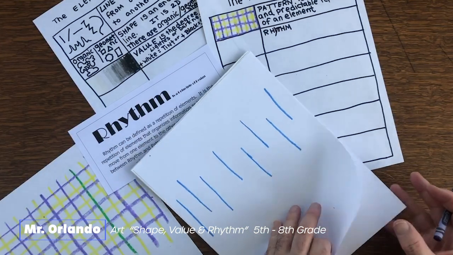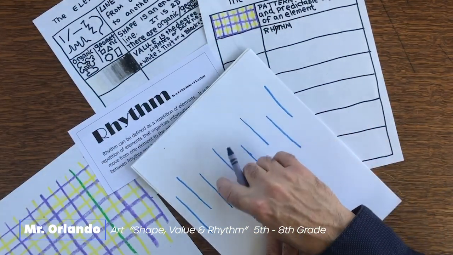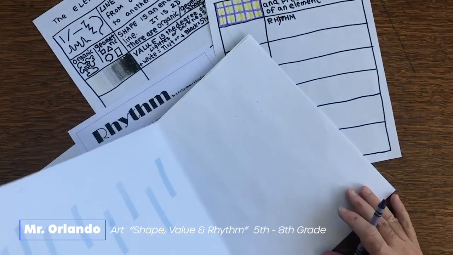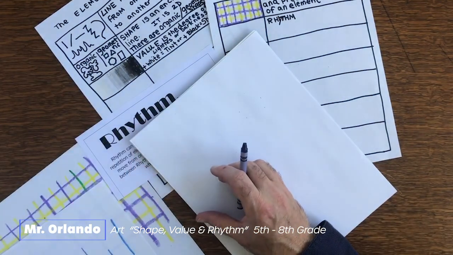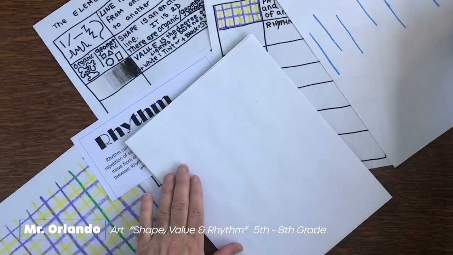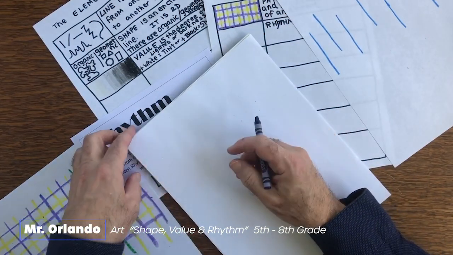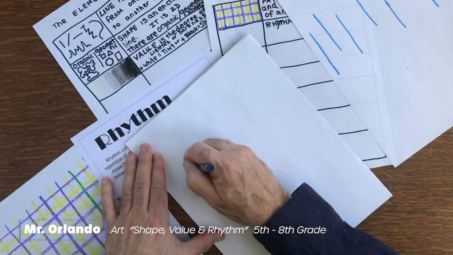But if I take, what is it, 1, 2, 3, 4, 5, 6, 7, 8, if I take and create 8 lines that are more in a rhythm, it might look something like this.